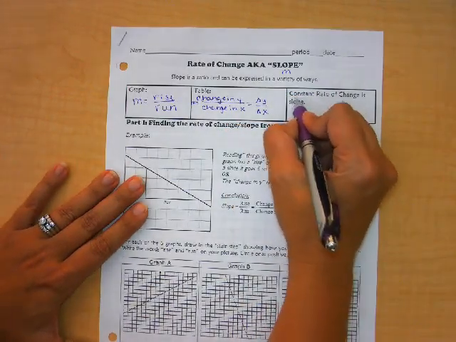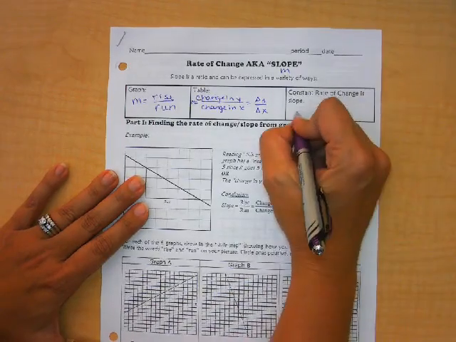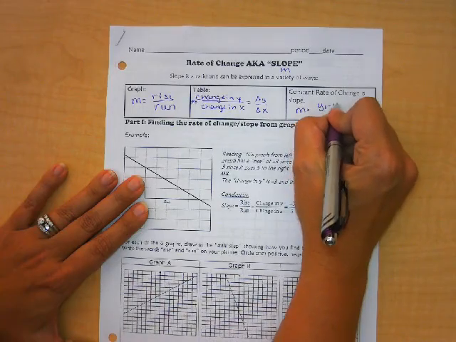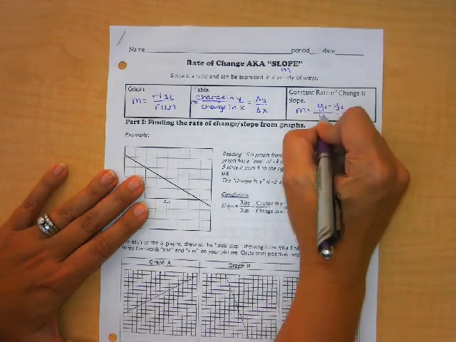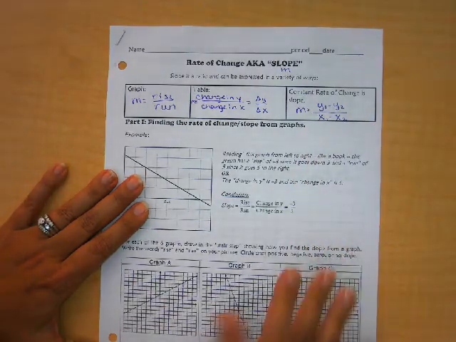Constant rate of change is the same thing as slope. They are the same thing. We often, as a third way, sometimes if we have 2 points, use y1 minus y2 over x1 minus x2, and we'll look at that a little later on.